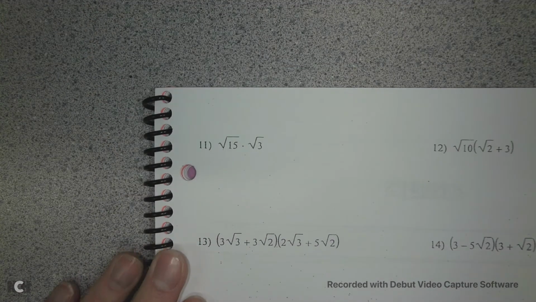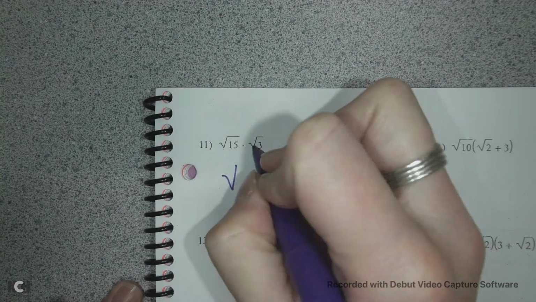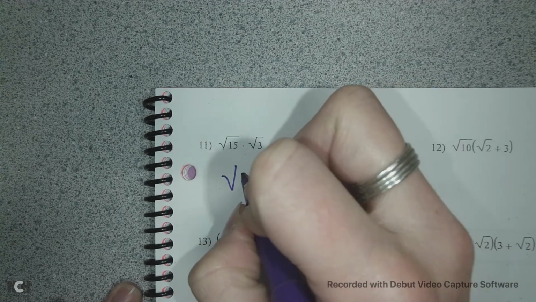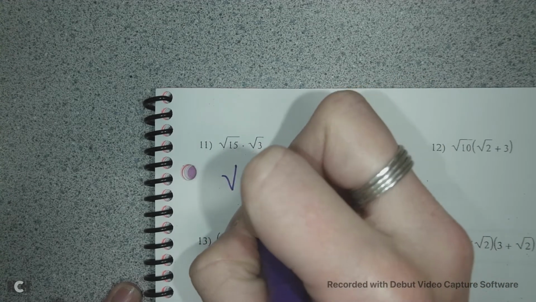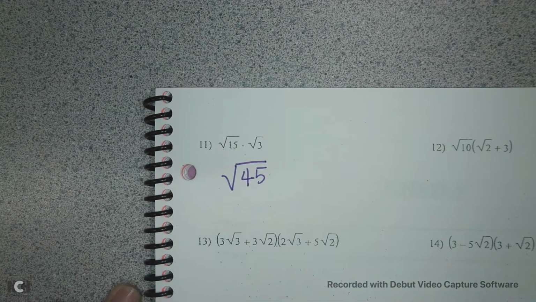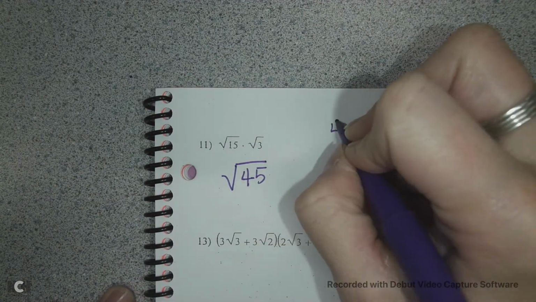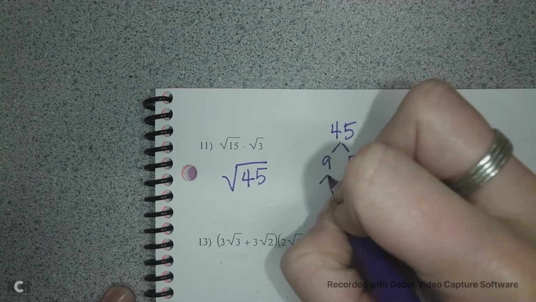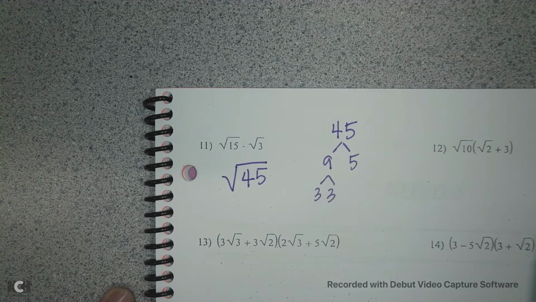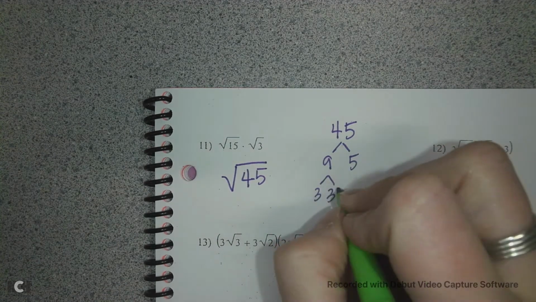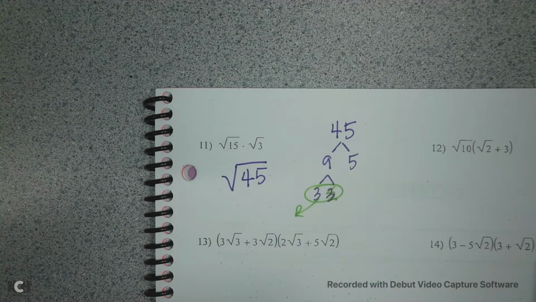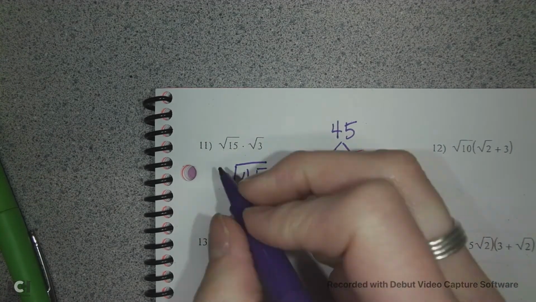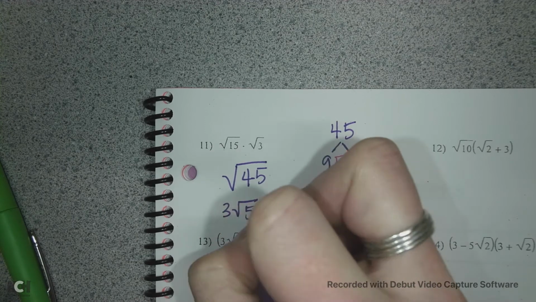Oh yeah, on number 11, just remember all you have to do is multiply your numbers underneath your radical. 15 times 3 is 45. Okay, and then we're going to reduce. So 45 is 9 and 5, and 9 is 3 and 3. So I have a pair of 3's. One goes out, the other goes away, and I'm left over with 5 under my radical. So my answer is 3 root 5.